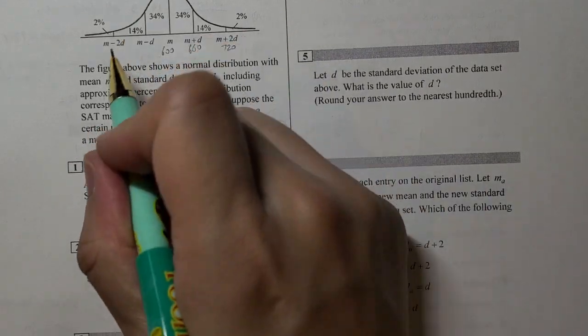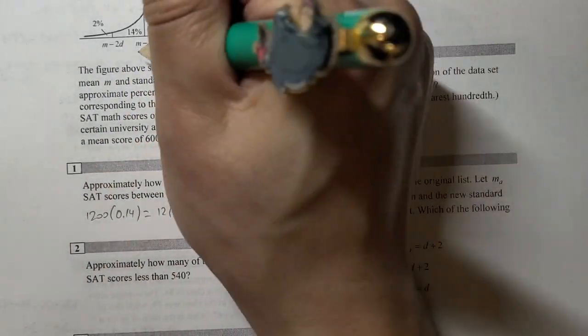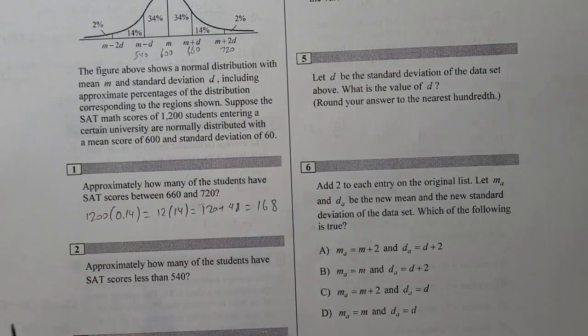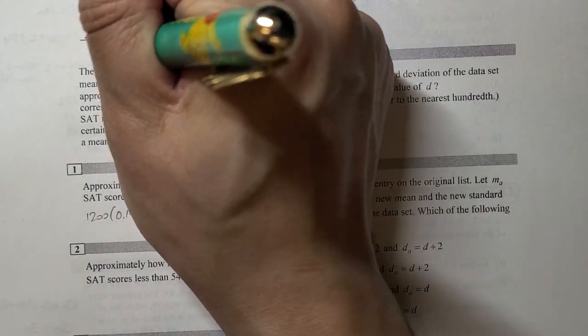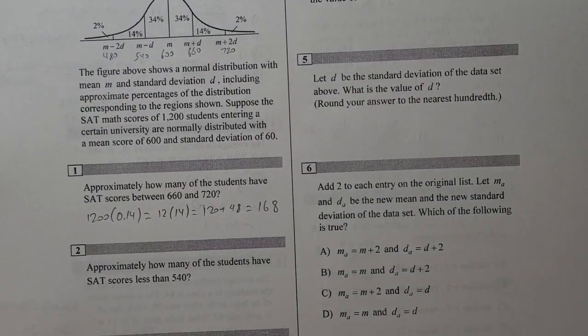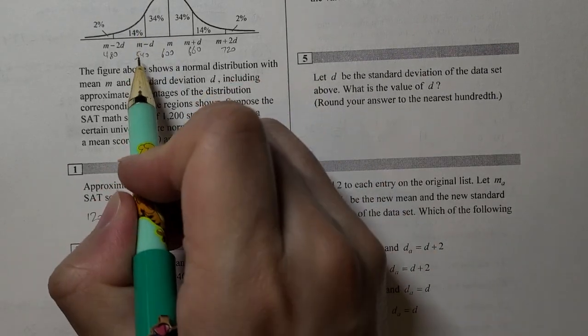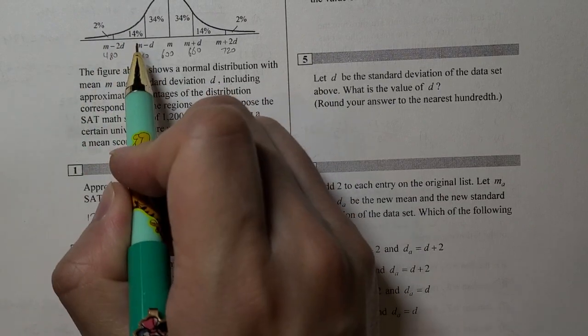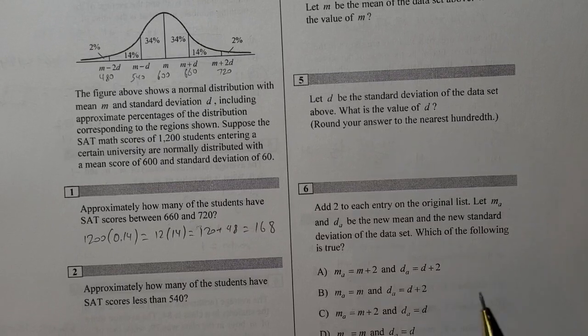All right, so we need to fill in these values then probably. So 600 minus 60 is 540, minus another 60, let's just do it now, that should be 480. All right, so it says how many students have SAT scores less than 540? So it's 540 and below. So what is 14 plus 2? That is 16% of the students.